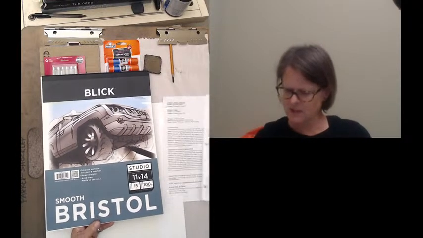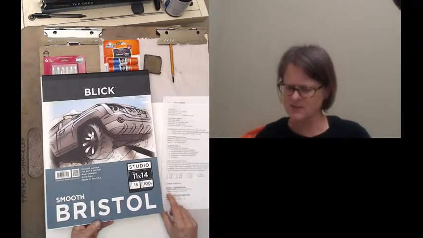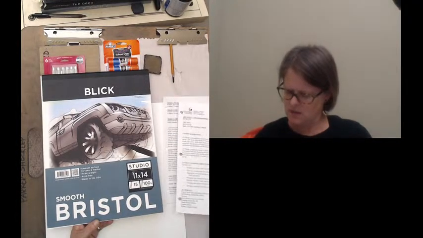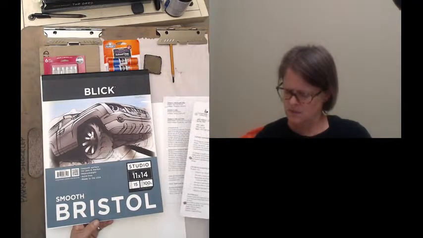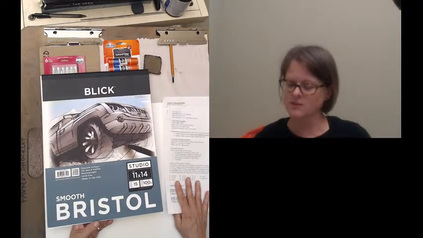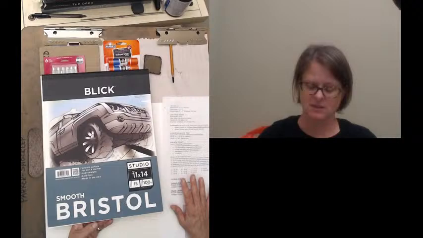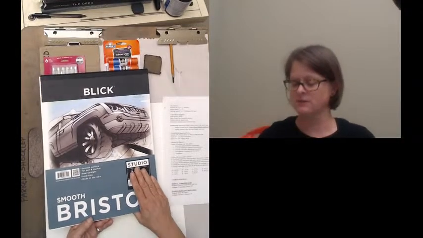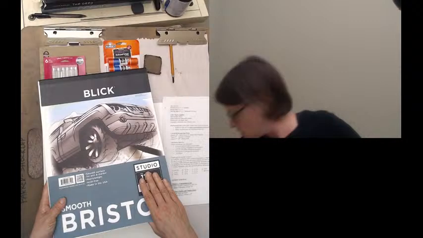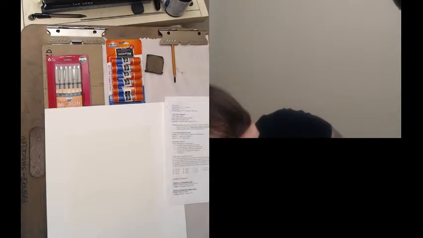Okay, and I believe in your supplies list that it is the Bristol board 14 by 17. Not that size. 14 by 17 Bristol board. That's what this is here. All right. So those are supplies.